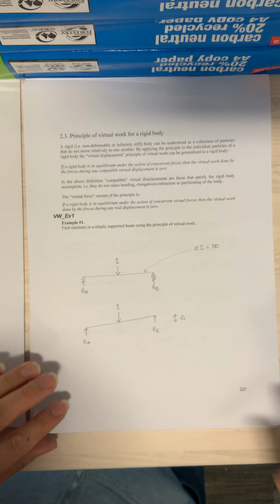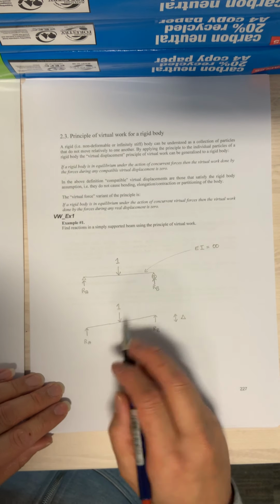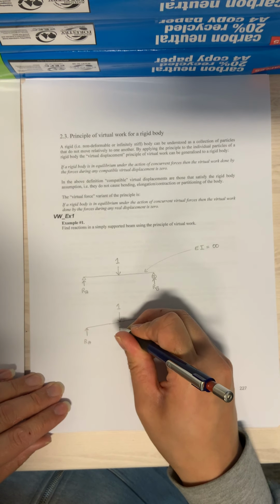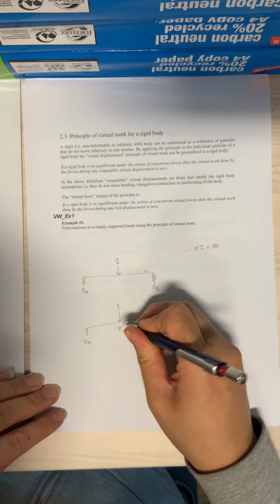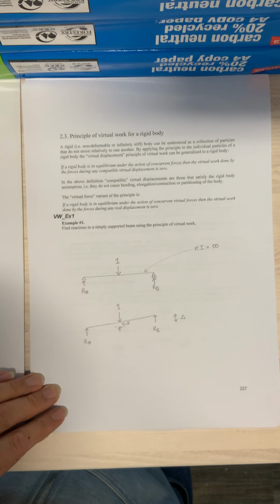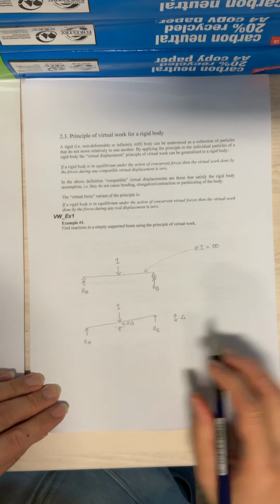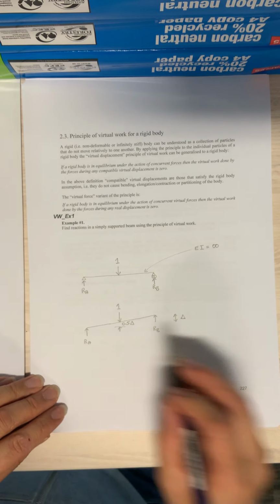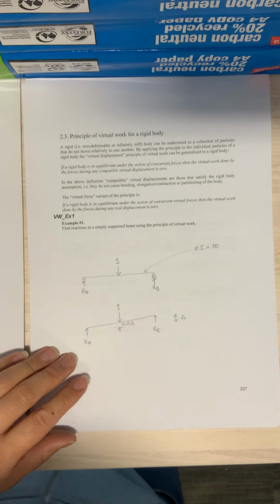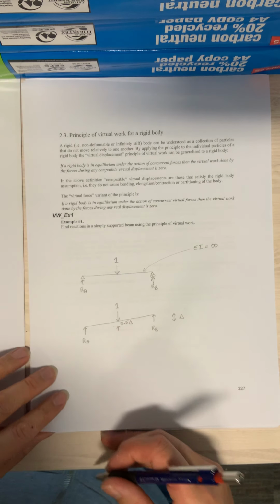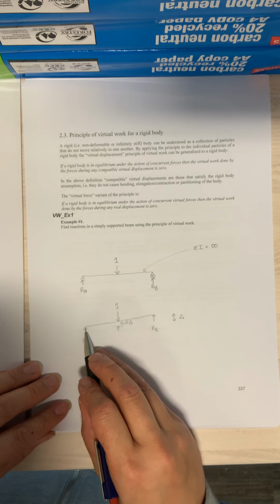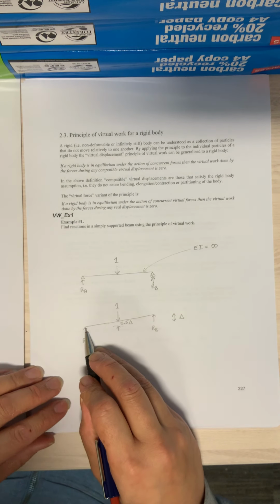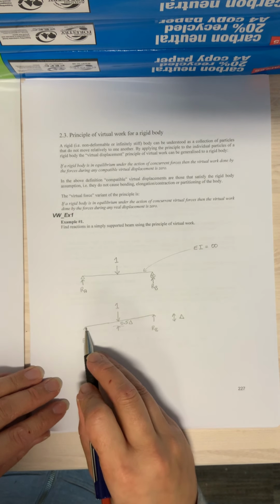So the virtual work done by the sum of all the particles, of course, has to be equal to 0, as we've just shown. So this force here, that's moved by a distance 0.5. So if that's moved by delta, that's moved by 0.5 delta. Now this force here doesn't move, so it's done no work.